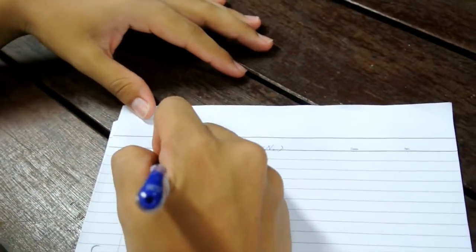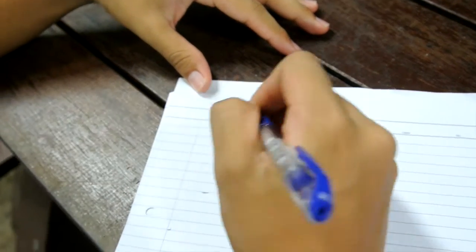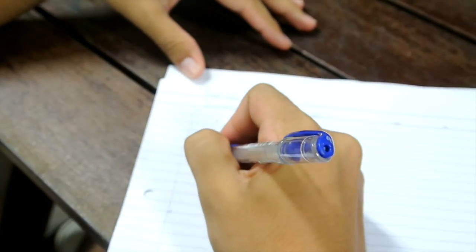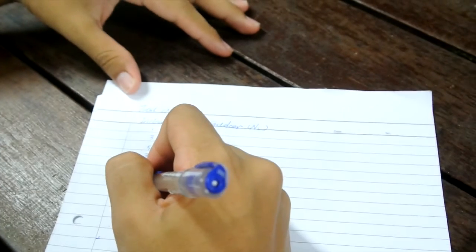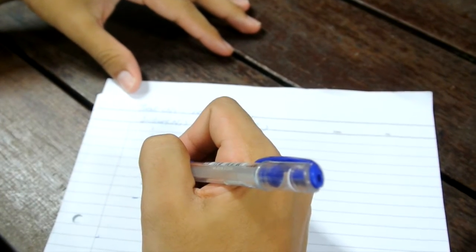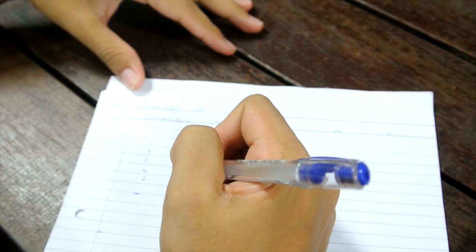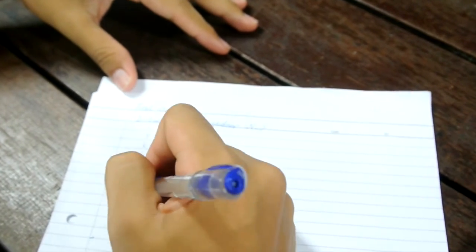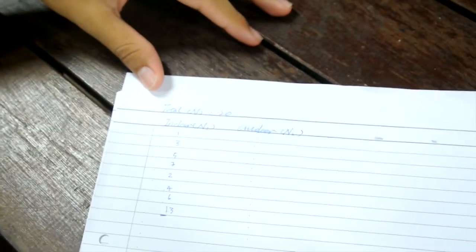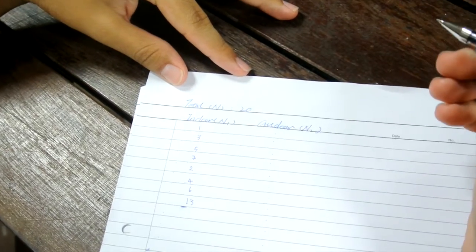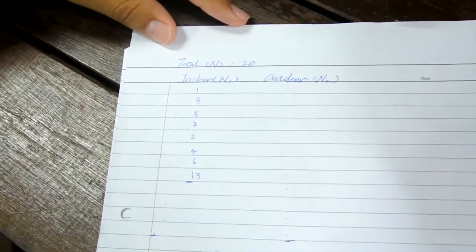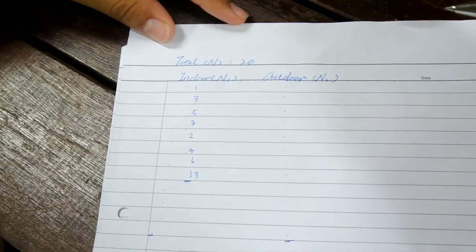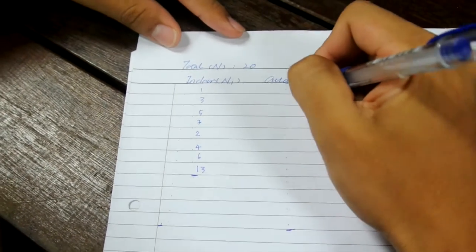Number 1, 3, 5, 7, 2, 4, 6. I'm not sure. 13 kind of looks like both. Oh well, let's consider it an indoor activity then. And the rest of the other 12 activities, I guess, should be outdoor activities.